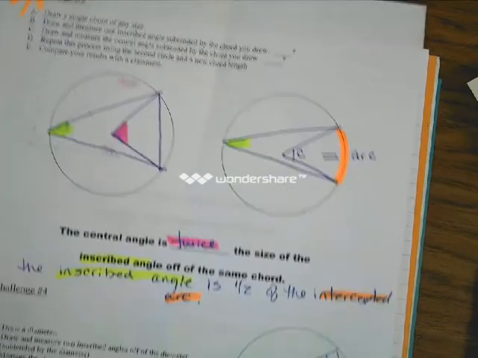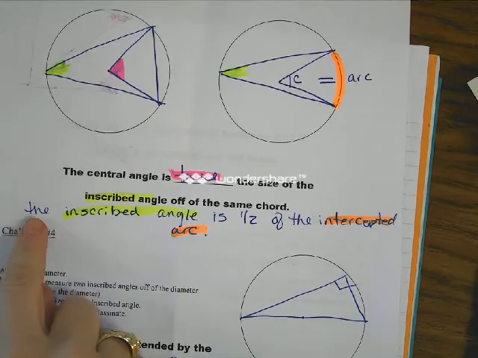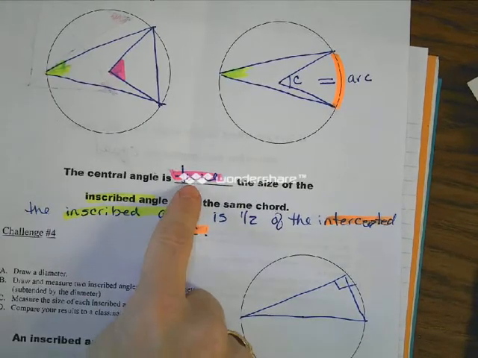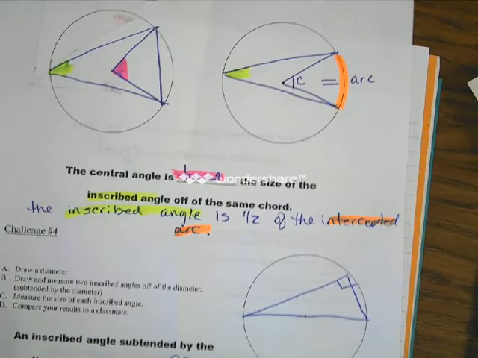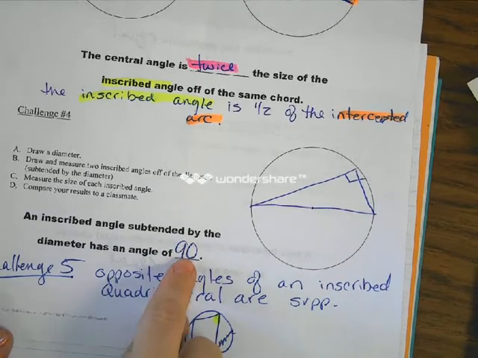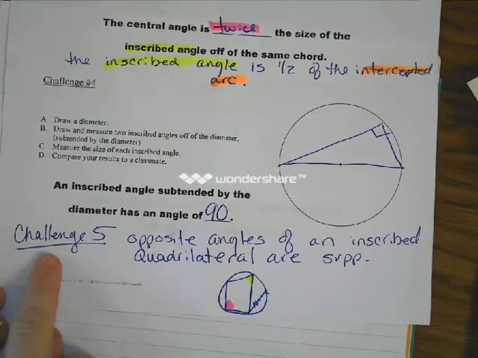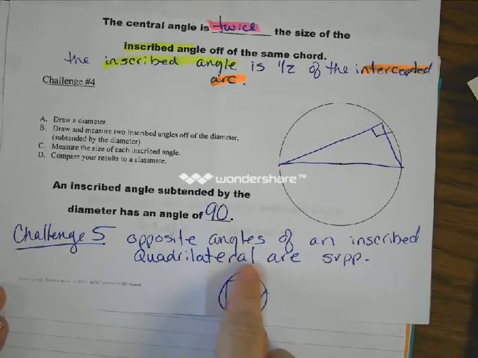Alright, we also wrote this down. So the blank is twice, but we also wrote this sentence down demonstrating this picture. The answer to that one was 90. Here's the picture for it. And then we had challenge 5, which is pretty self-explanatory. If you have a quadrilateral, the opposite angles are going to be equal when it's inscribed inside of a circle.